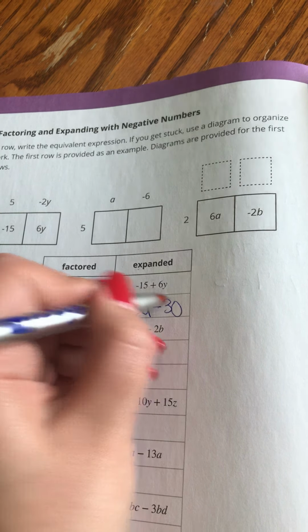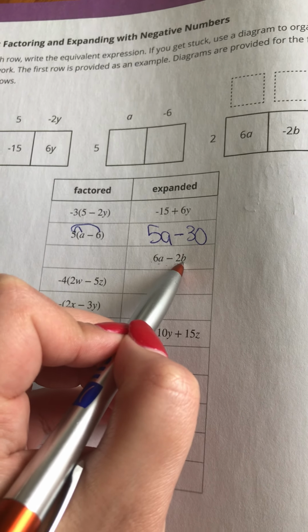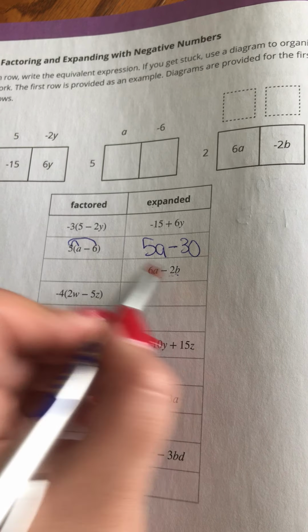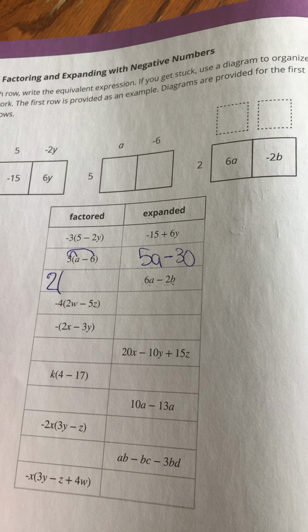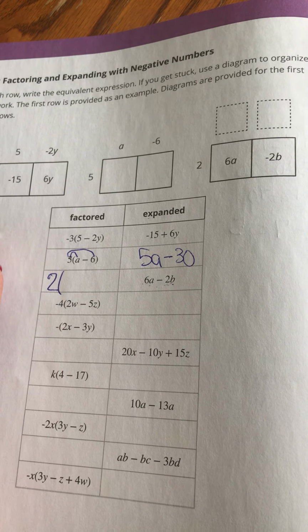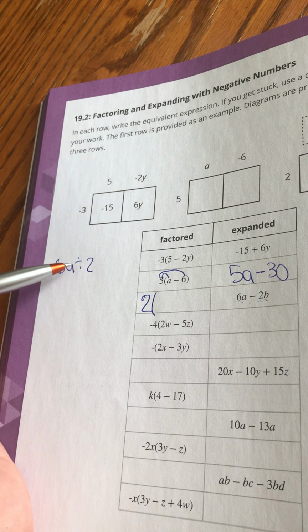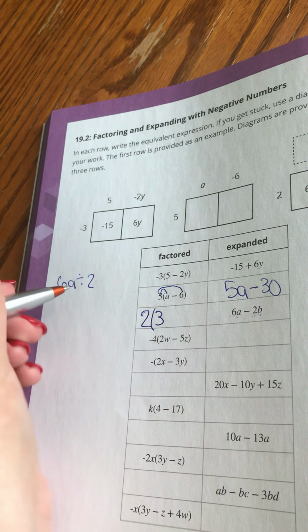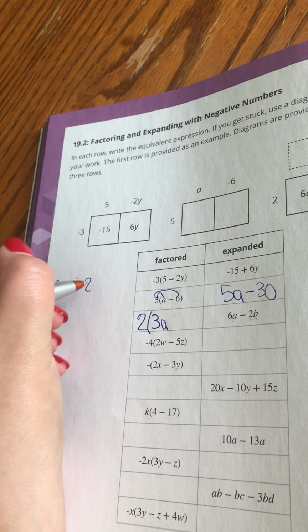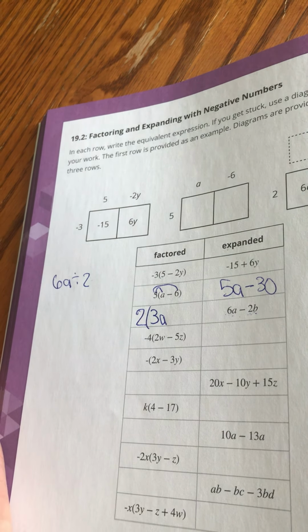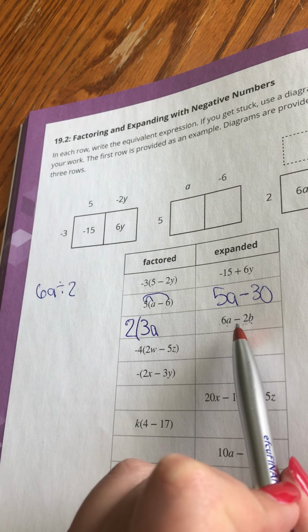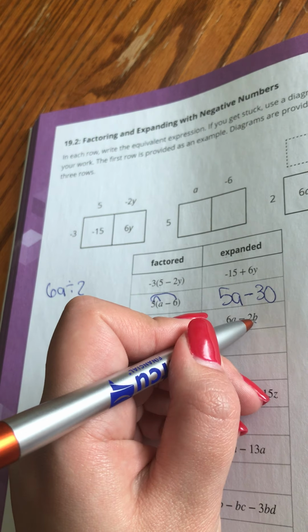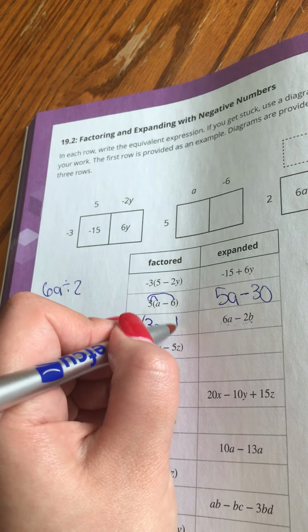And so this, I have to find the common factor, the greatest common factor. So between 6a and 2b, my greatest common factor would be the 2. And now 2 times what equals 6a? So that's kind of like doing this. You're dividing the 2 from 6a. Well, 6 divided by 2 is 3. And then you just keep the a. Okay, that's kind of like what you're doing. So, minus 2 times what equals 2b? Well, 2 times b equals 2b.